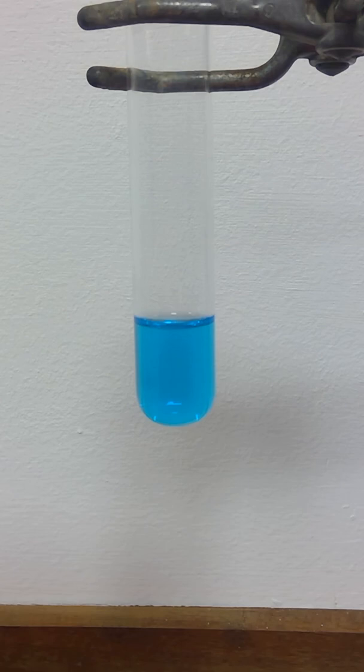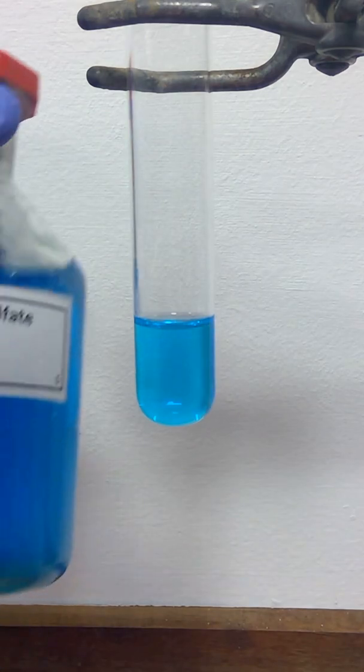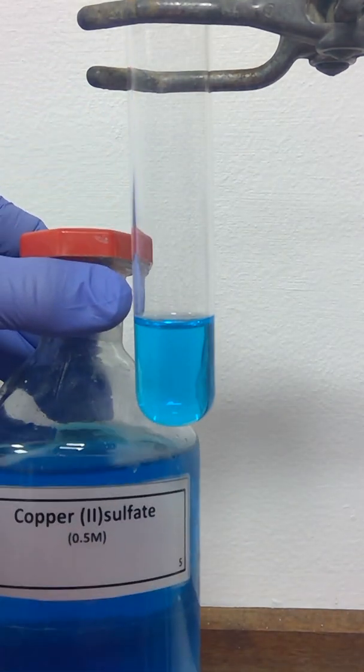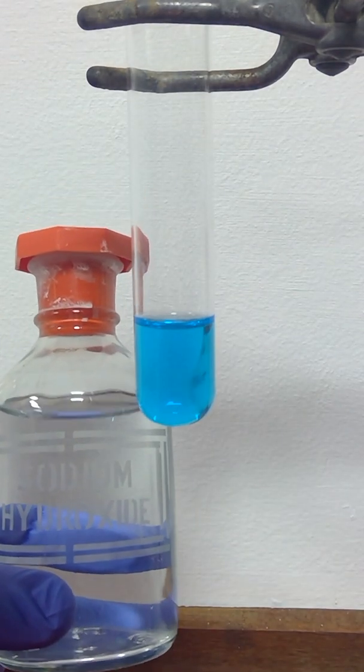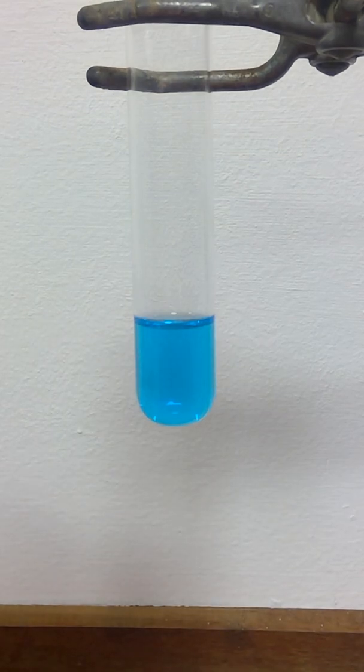In the first example, the first solution taken is the blue solution, copper sulfate. This solution has been made up by dissolving the blue solid, copper sulfate, in water. It is going to be mixed with sodium hydroxide solution. This has been made up by dissolving the white solid, sodium hydroxide, into water. It produces a colourless solution.